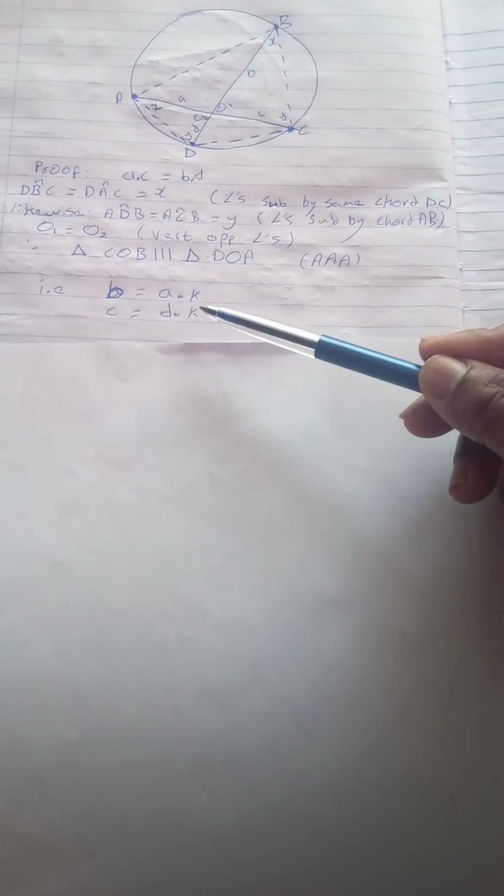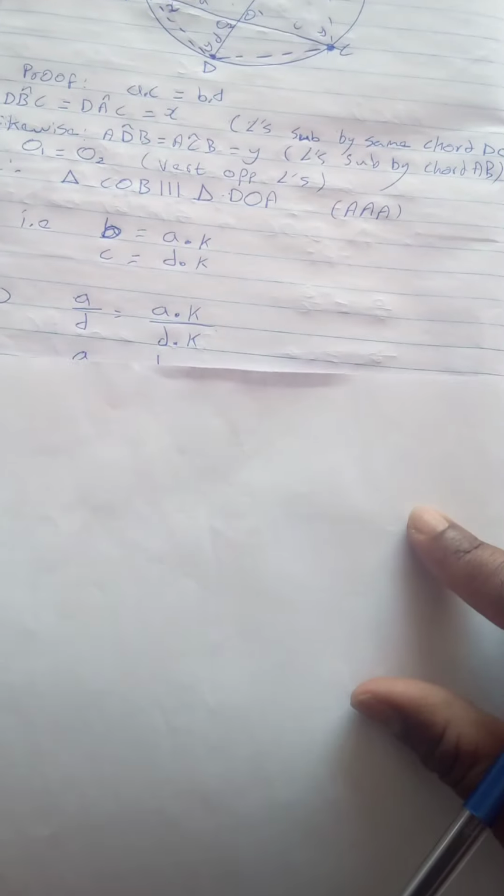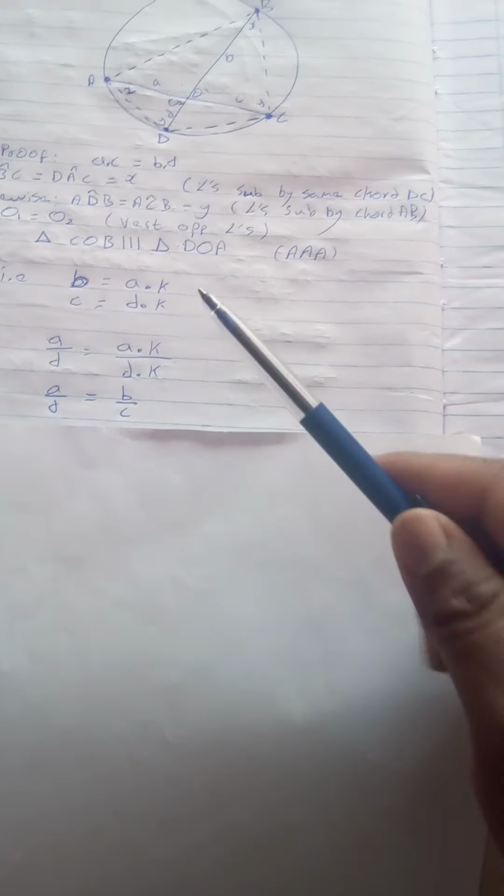B is simply A times K, and the same is true for C and D, that C is simply D times K, of course. And of course we get to this point here, which is A over D is equal to A times K over D times K. But we know, of course, A times K is B and D times K is C, so we substitute here.